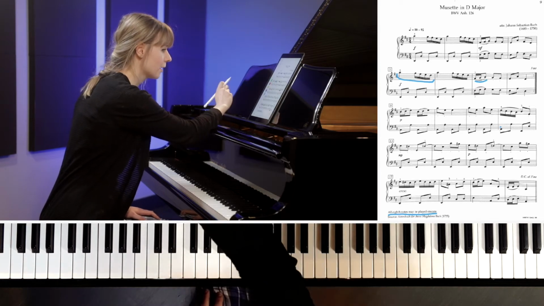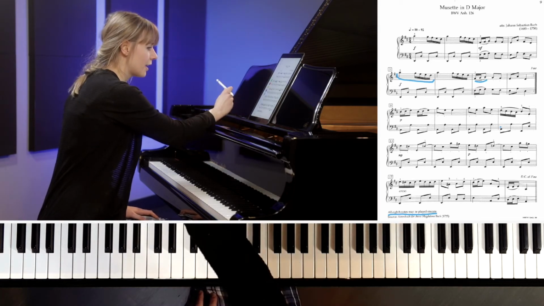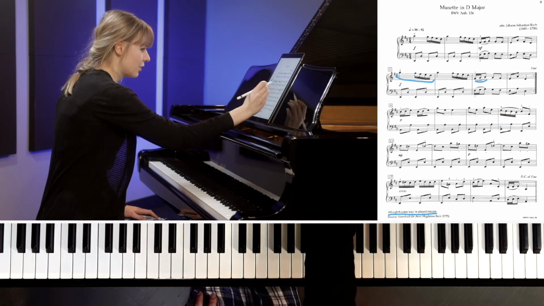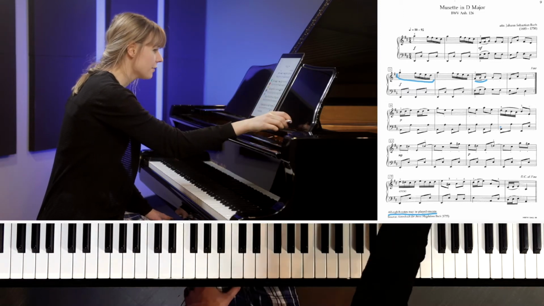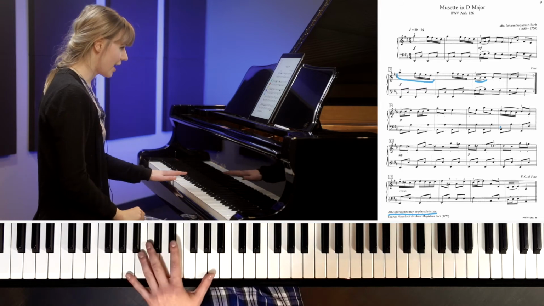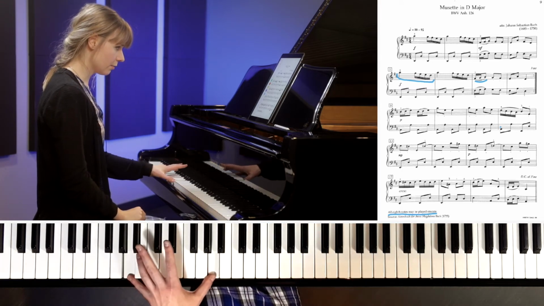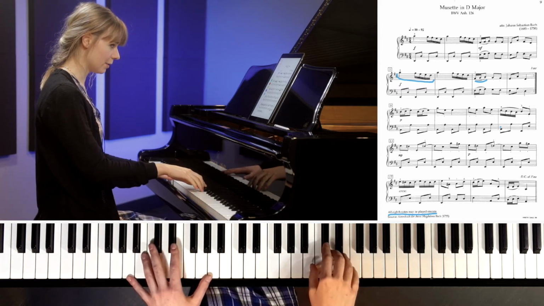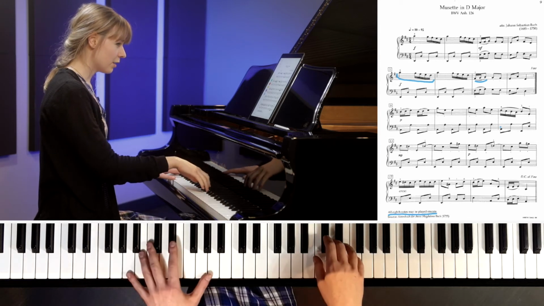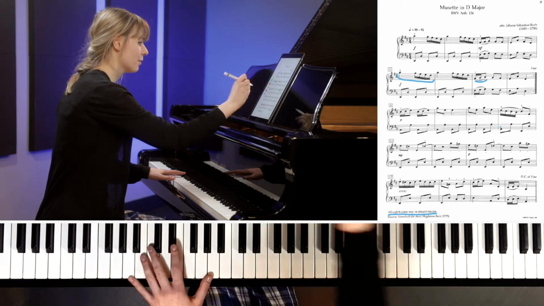Okay? So let's look at this second line, the second section here. We have some different notes. We start with A instead of D octaves, and then we have a different hand position here. So I'm going to play you from bar 9.